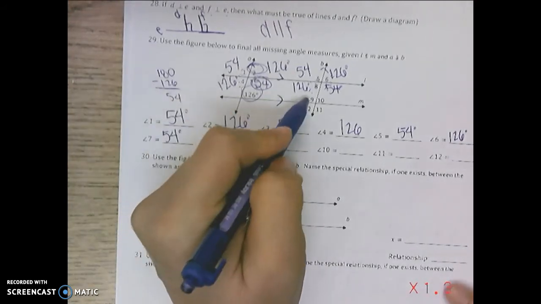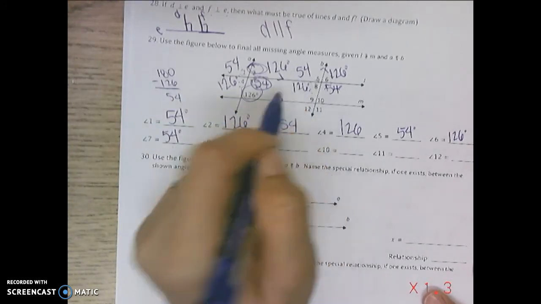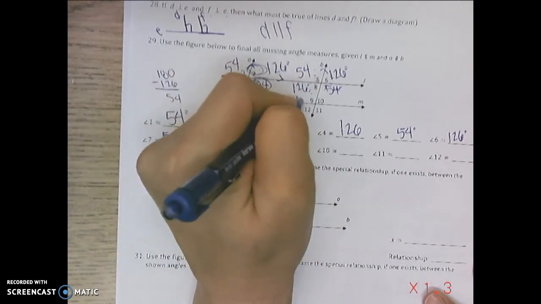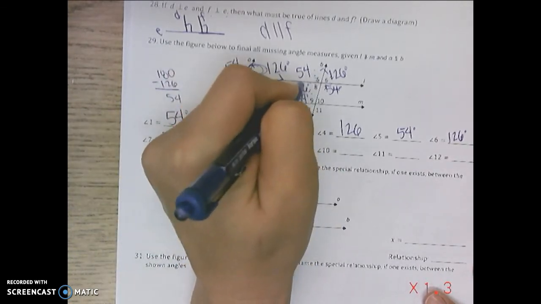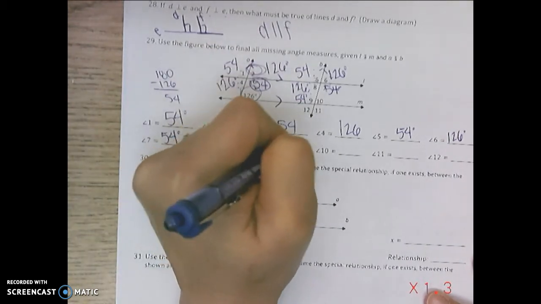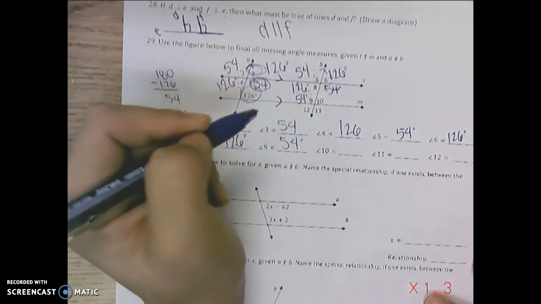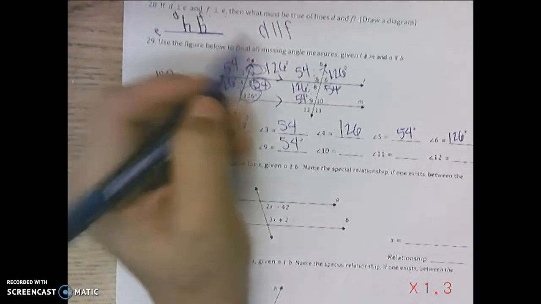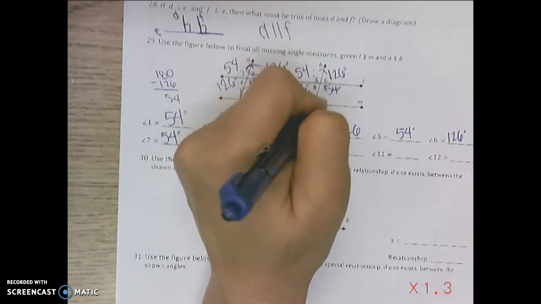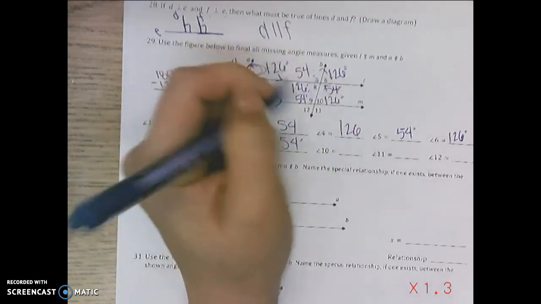And then I look at 9. Well, 9 corresponds to 5, which is 54 degrees. It's also same side interior, so it must add to 180, which means 54 is our measure there. And angle 10, well, it also corresponds with angle 6, so it must be 126 degrees.